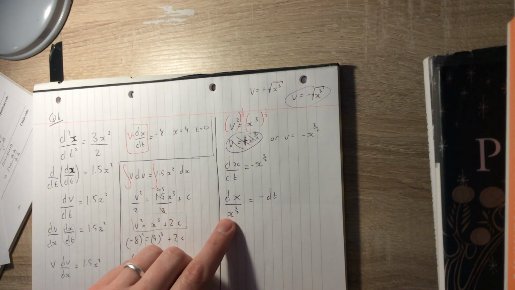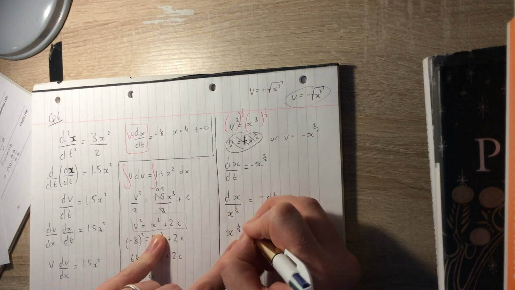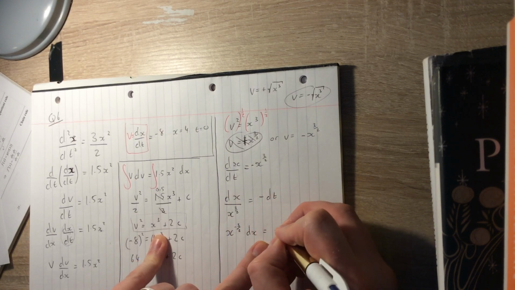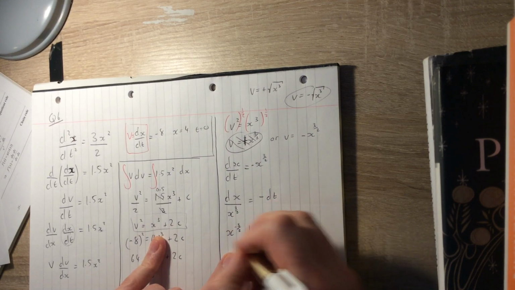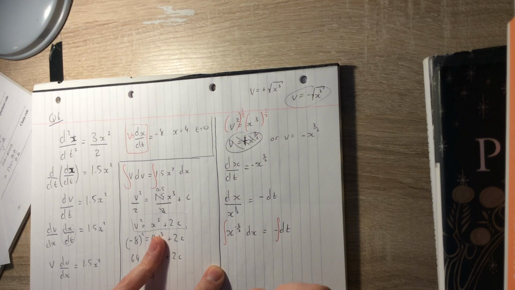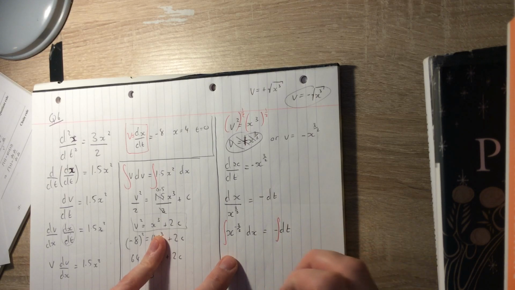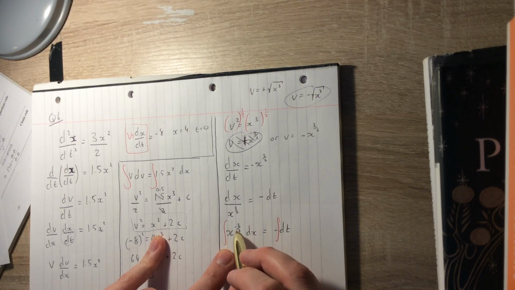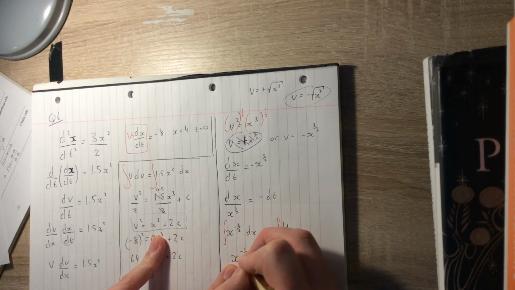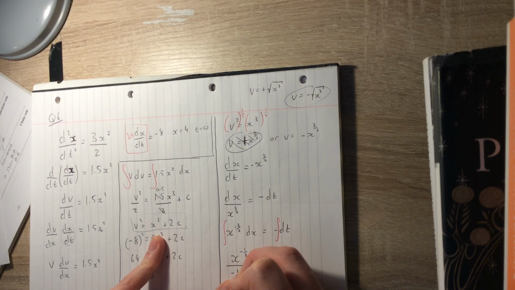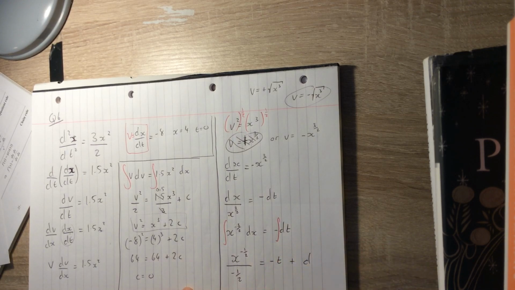Actually, before I go integrating, let me bring this up to the top. So that becomes x to the minus 3 over 2 dx equals minus dt. Now, integrating both sides, we are going to get, that side's easy, it's just t plus some constant. Here, integrate this: increase that by 1, you get x to the minus 1 over 2, and then divide by the new power. And here you get minus t plus some other constant.